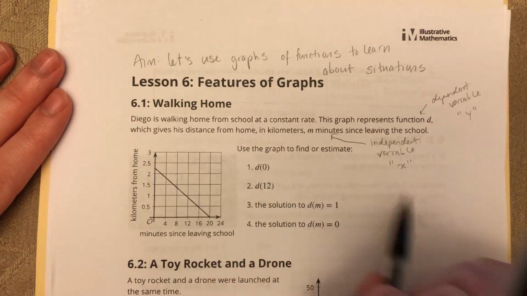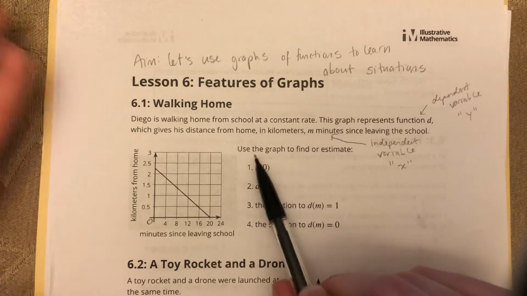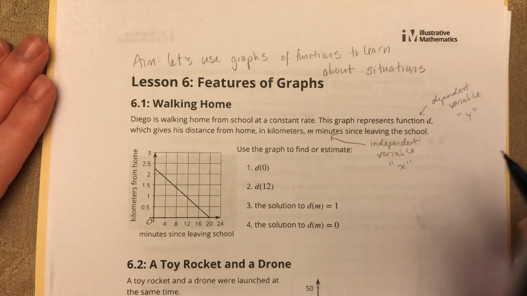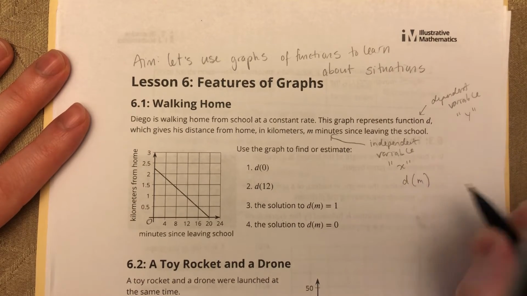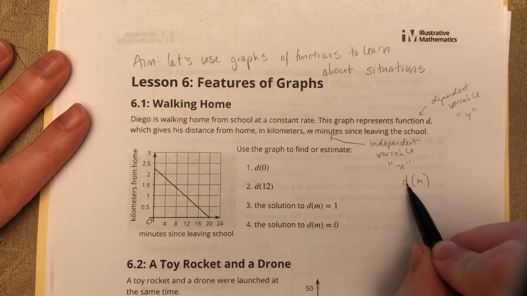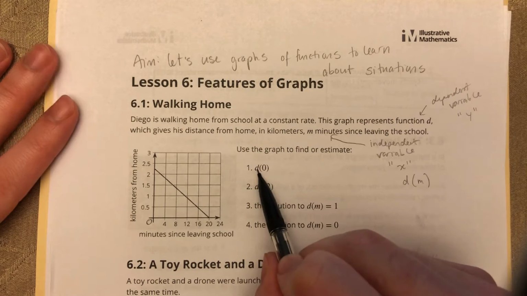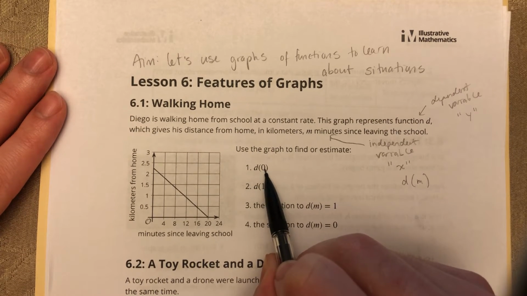All right, so they're using some function notation here. And the activity is use the graph to find or estimate these values. So when they're saying d of 0, what this is really referring to is d of m. It's the distance away from school based on the amount of minutes since they left school. So here they're asking for the distance when it's been 0 minutes since leaving school.